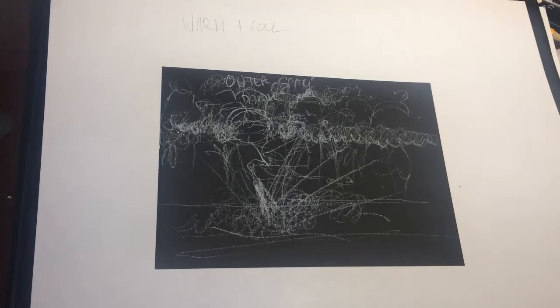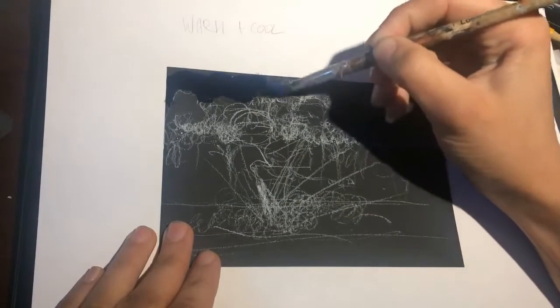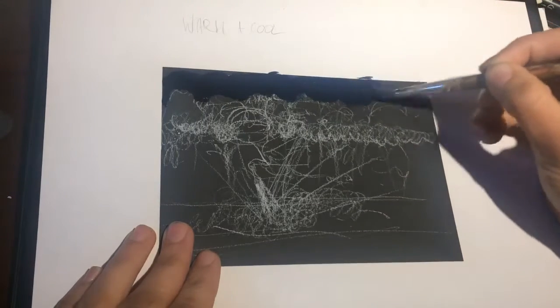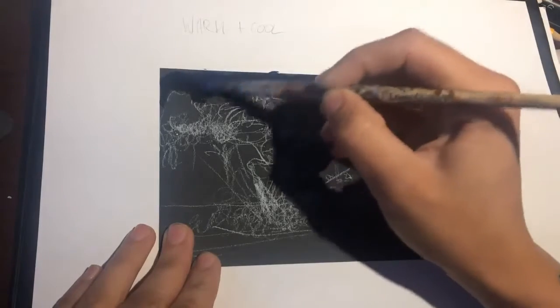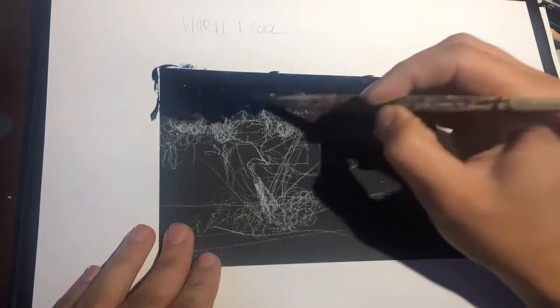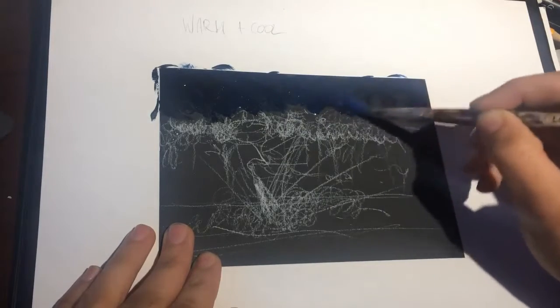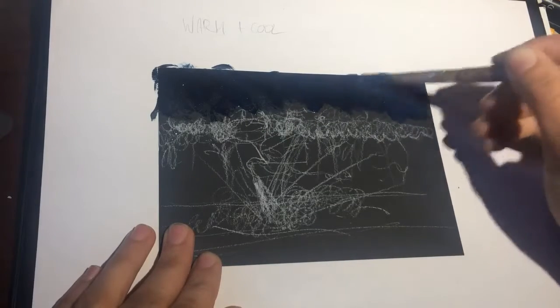Okay, so I'm going to start in outer space. It's pretty much black, but I tinted it with blue. This is the furthest that we can see.